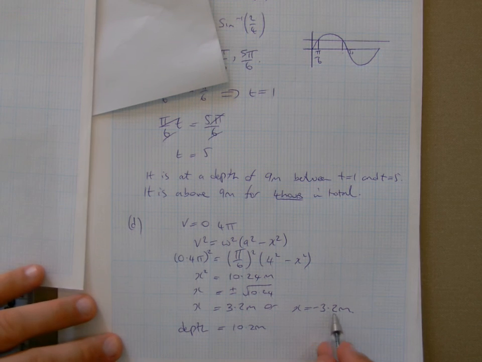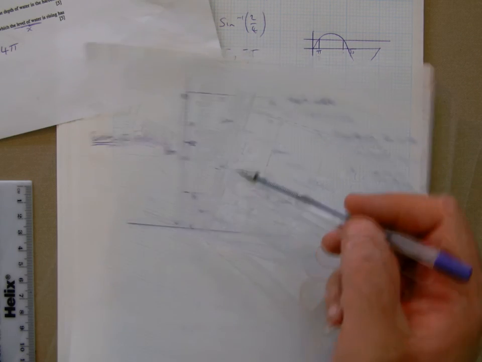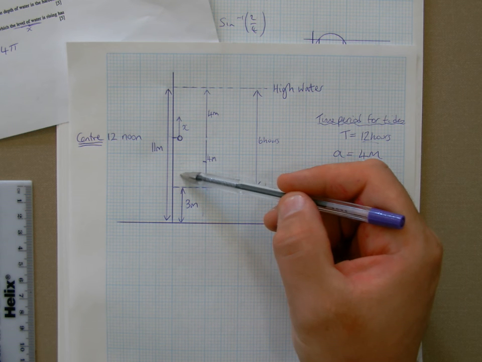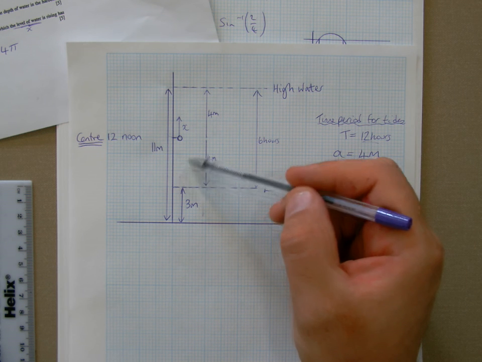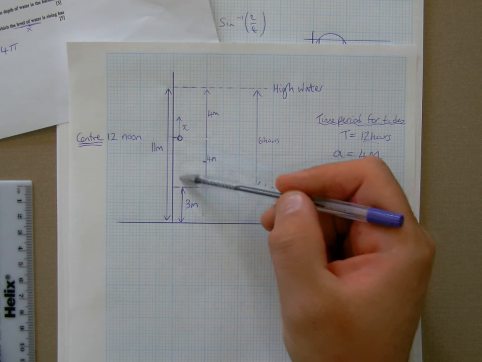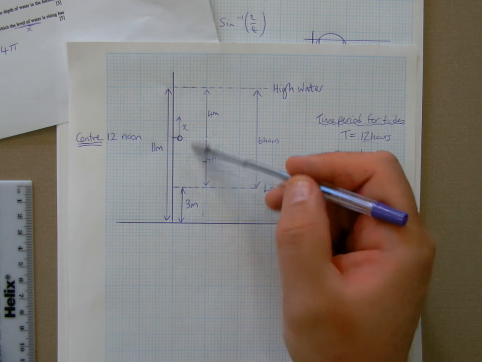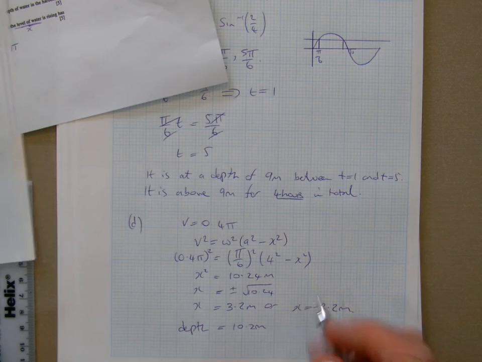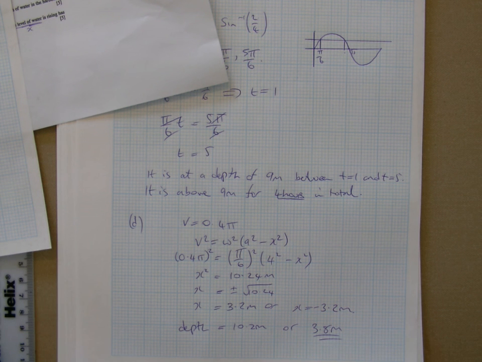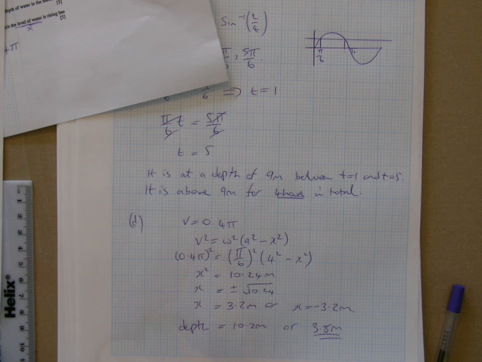Or if it's at minus 3.2 metres, we've got to go down 3.2 metres. The easier way is to think of the whole height as 7 and then take away that 3.2. So 7 take away 3.2 is 3.8 metres. At those two depths, the velocity will be 0.4 pi. The rate at which the level is changing is 0.4 pi.